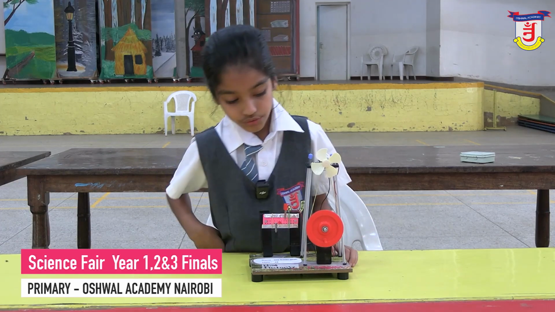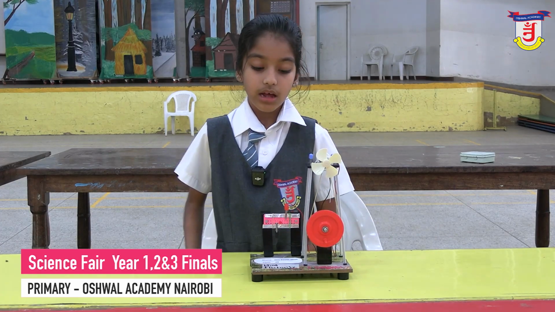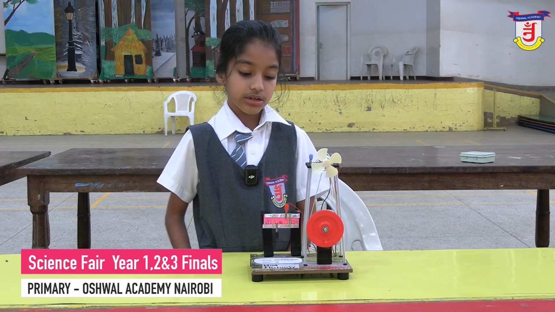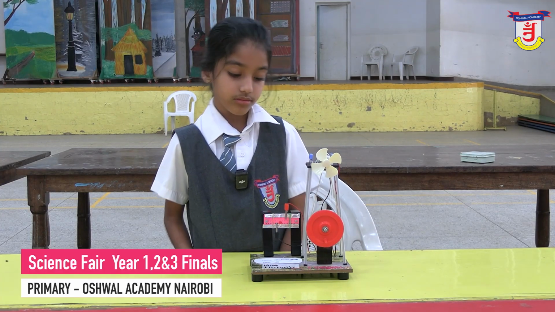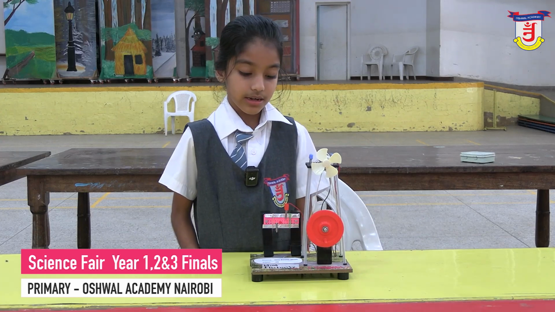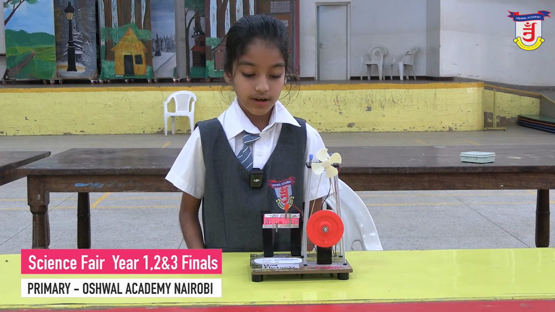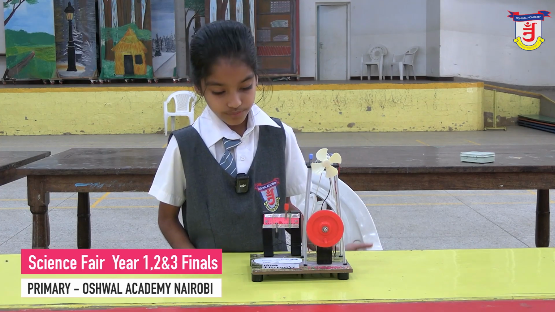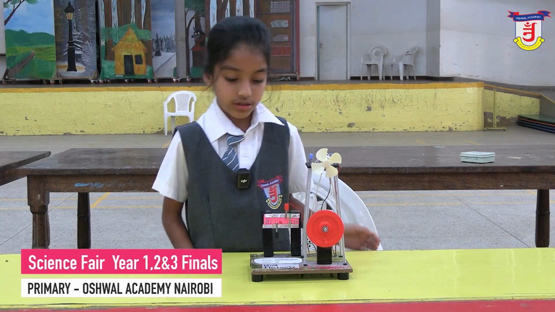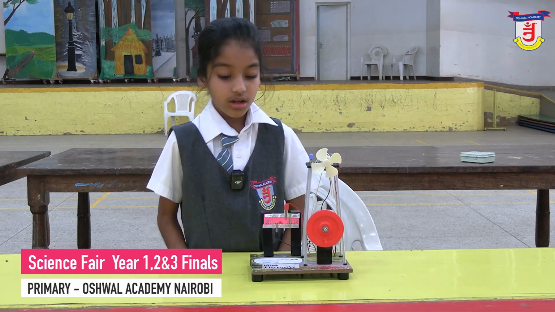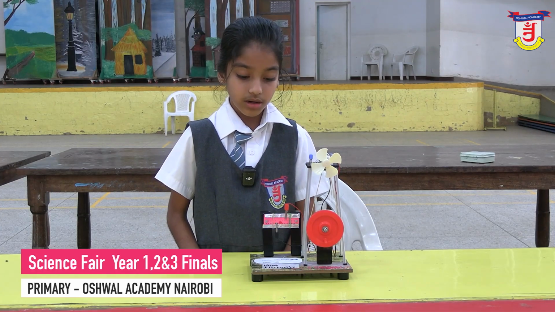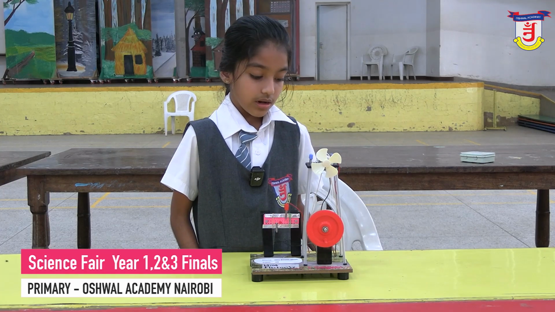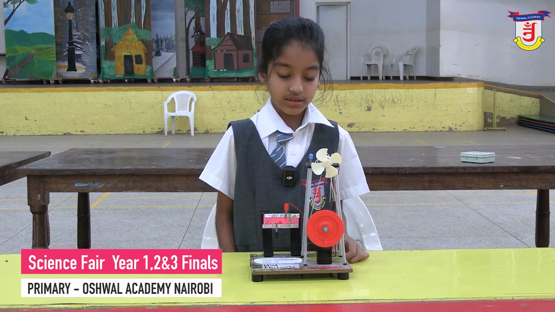Conclusion. I conclude that wind energy can be converted to electrical energy. Wind power is environmentally friendly and helps reduce pollution. Important: it is a clean energy source, renewable and sustainable, helps reduce reliance on fossil fuels, and helps protect the environment. Thank you.